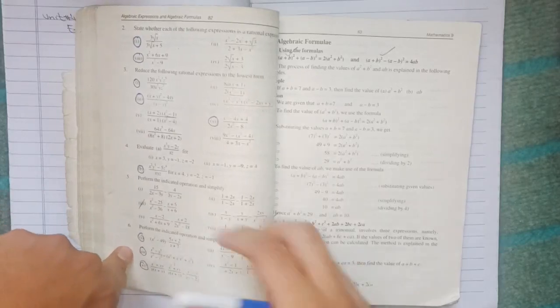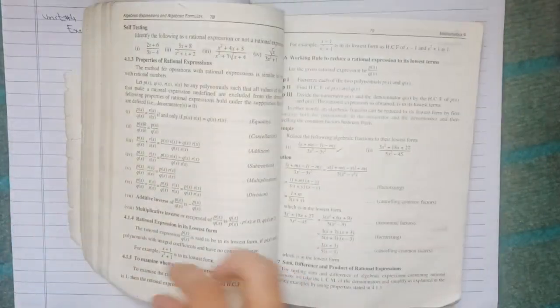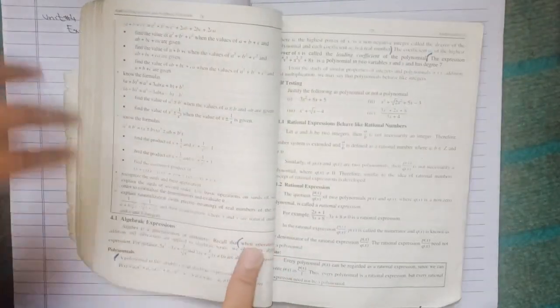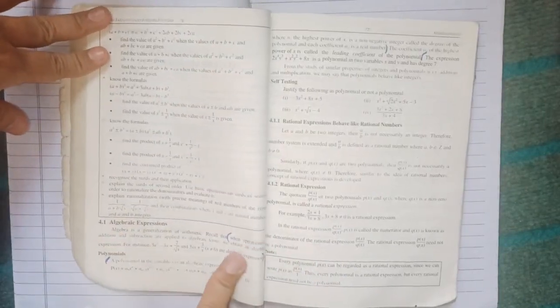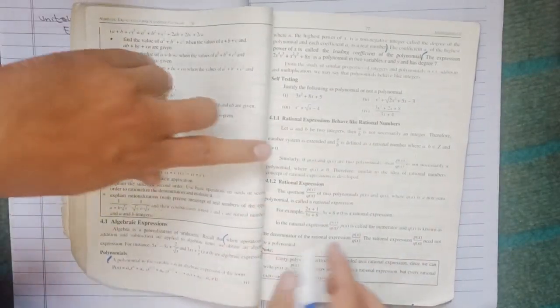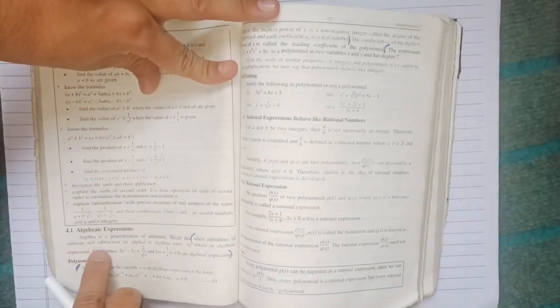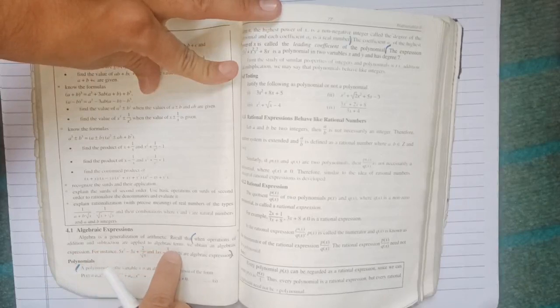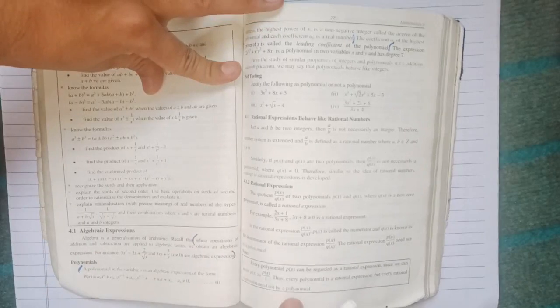Now let's start this exercise, and first we will mark the definitions of this chapter as usual. So the first definition is of algebraic expression. The definition starts like this: when operations of addition and subtraction are applied to algebraic terms, we obtain an algebraic expression.